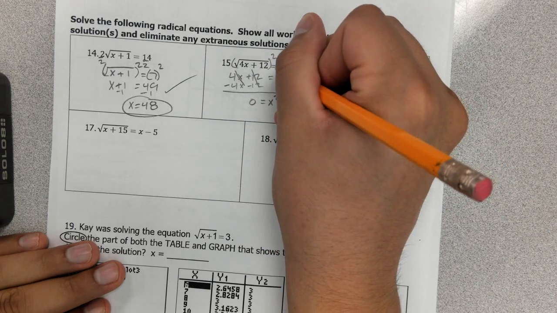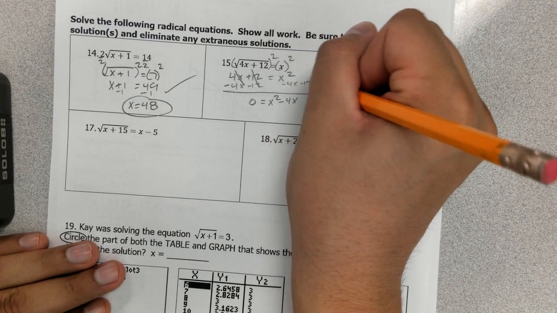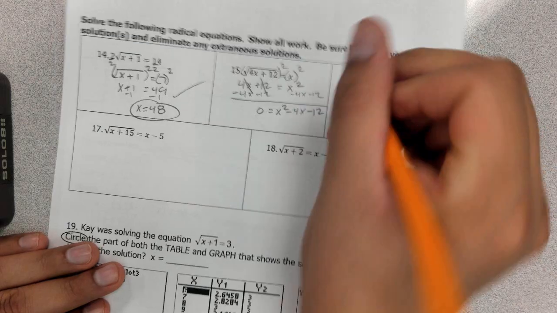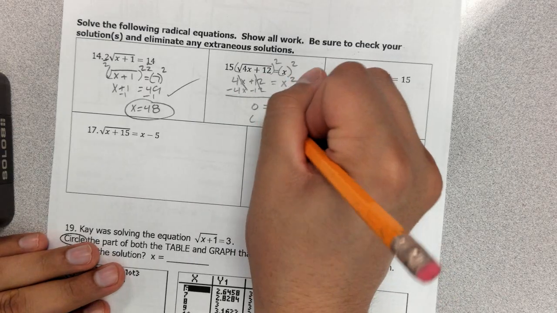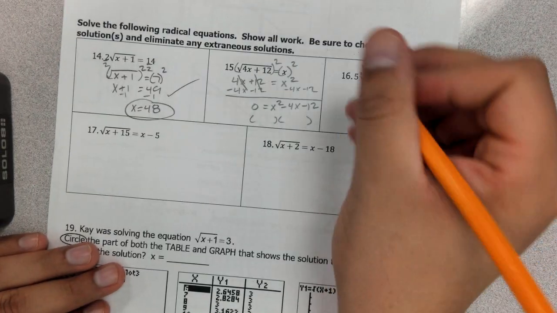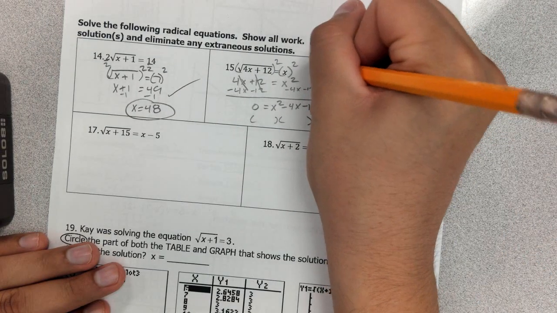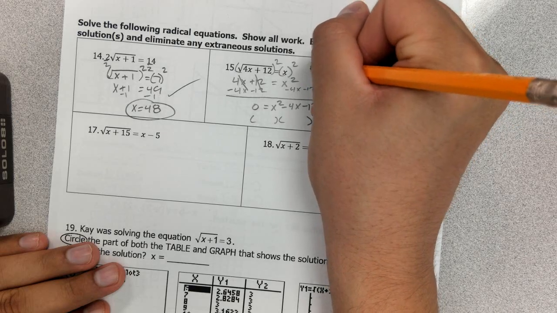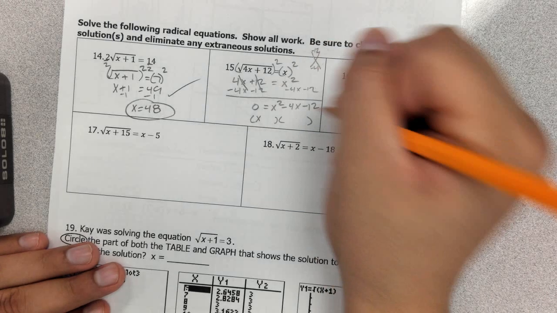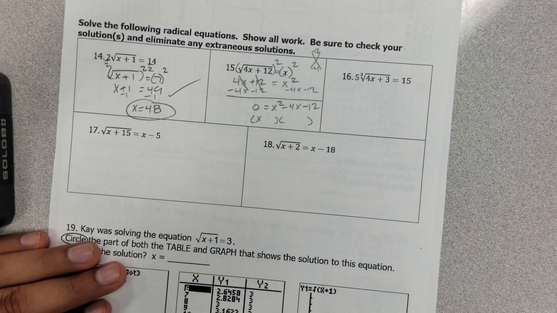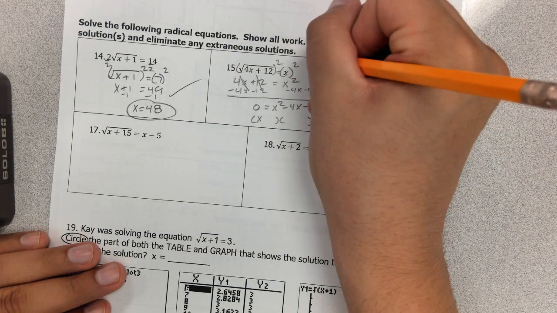Right, because we have x squared, we have an x, we have just a constant, we know we can make a trinomial out of this, and then we're going to have to factor this. All right, so if we factor this, we got to find two numbers that multiply to negative 12, add up to negative 4. Two numbers would be negative 6 and 2.